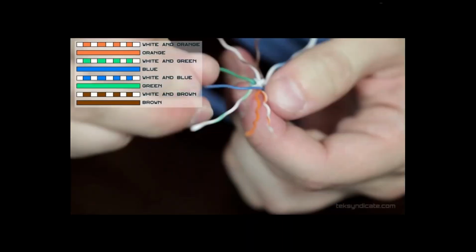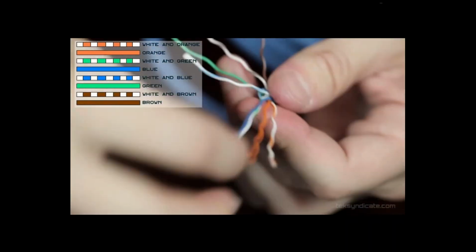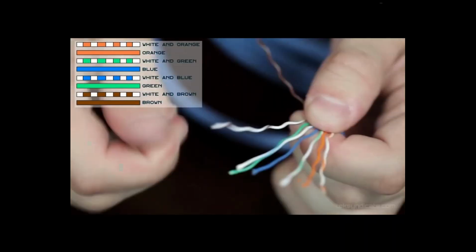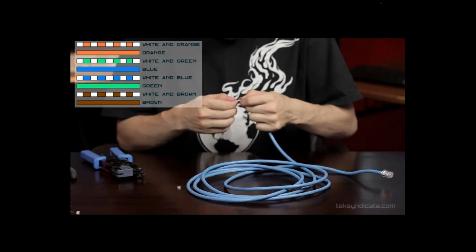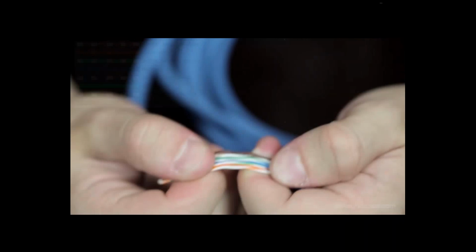So the order of operation here is white orange, orange, white green, blue, and it's going to be a real pain getting this wrapped around properly, but we're going to put it over there. I'm going to do white blue, and then it's going to be green, white brown, and brown. And we want to flatten these out as much as possible, which is what I'm doing here. I just kind of wiggle them around until they flatten out.